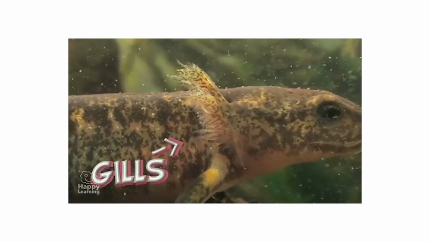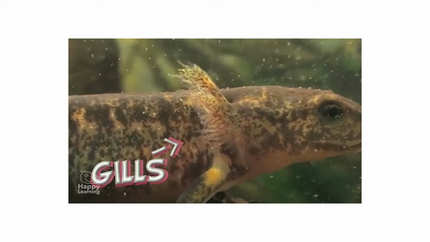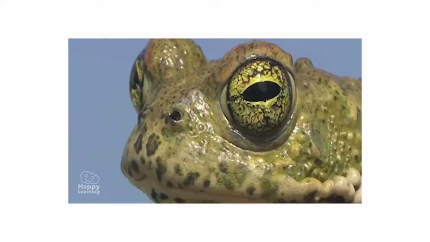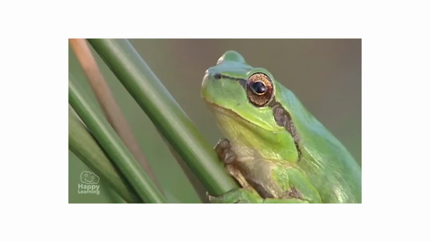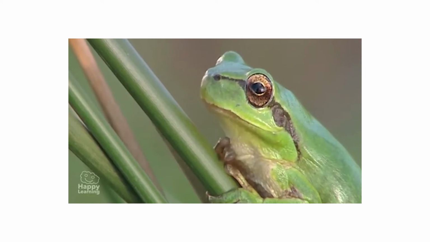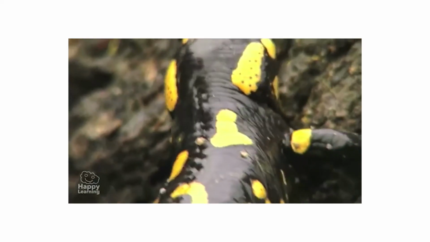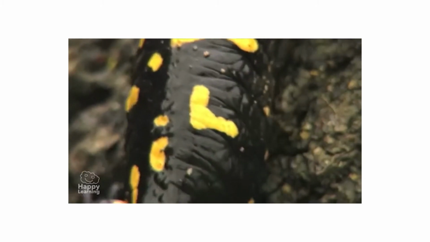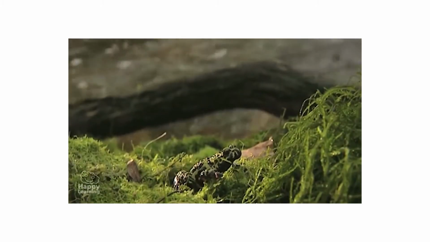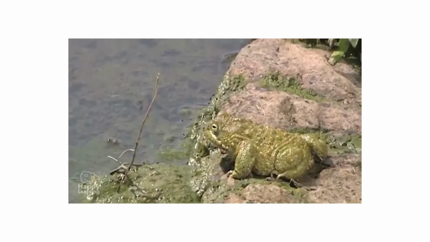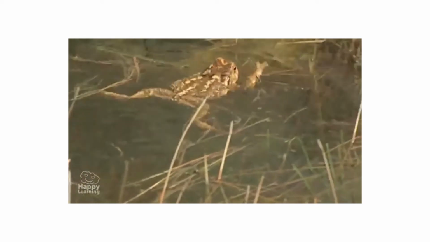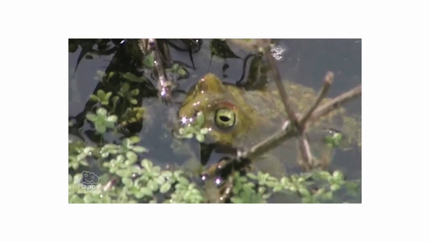In the early stages of their lives, amphibians breathe through gills. But when they grow up and become adults, they breathe with their lungs. The problem is, their lungs are very small and cannot get all the oxygen they need to live. But nature is very clever and has solved this problem by allowing them to breathe and get the oxygen they need through their skin. That's why they need to be near water to keep their skin wet.